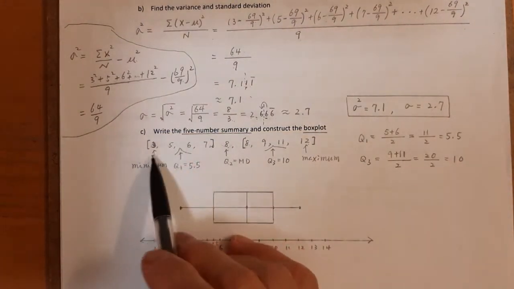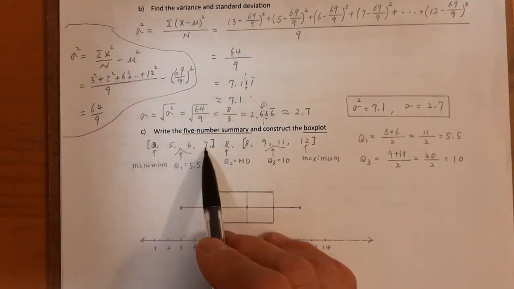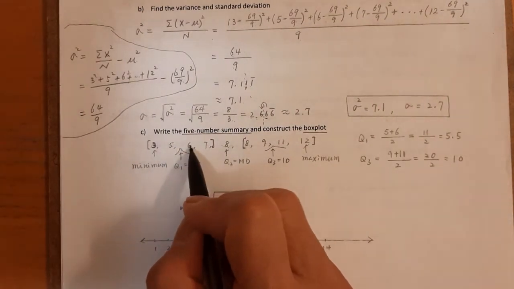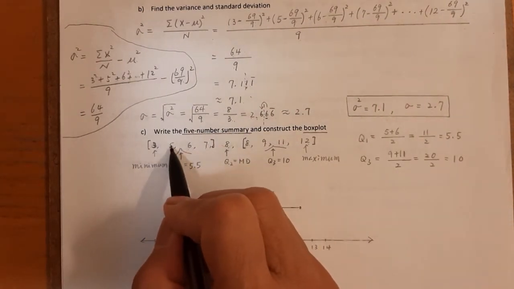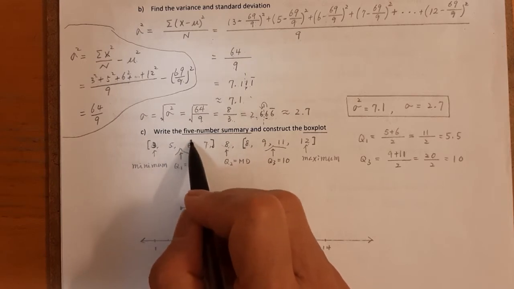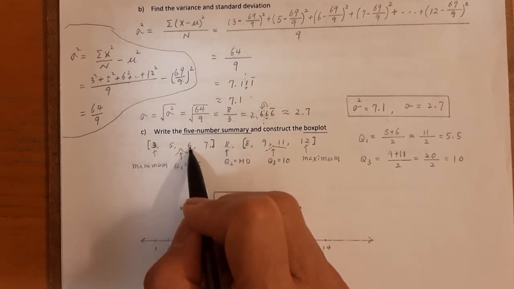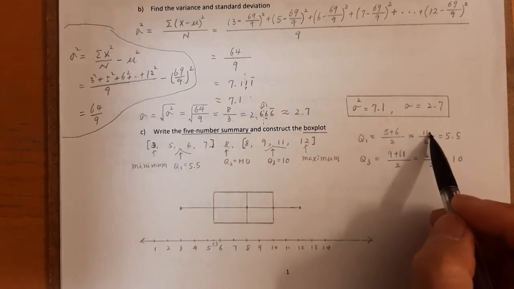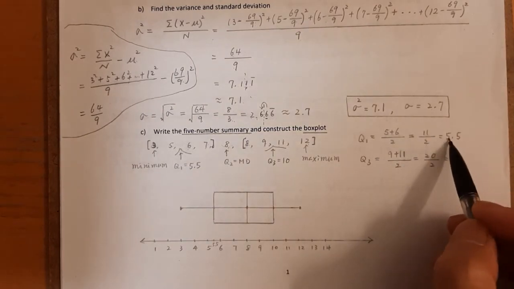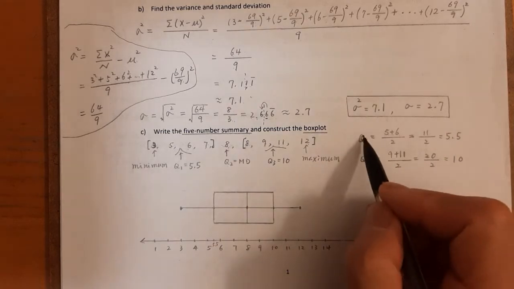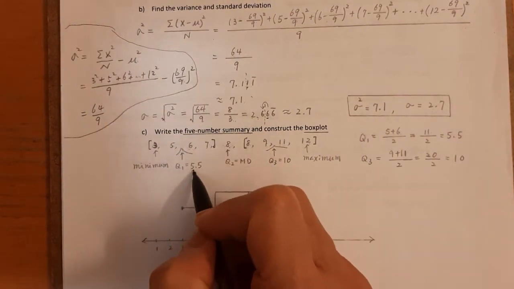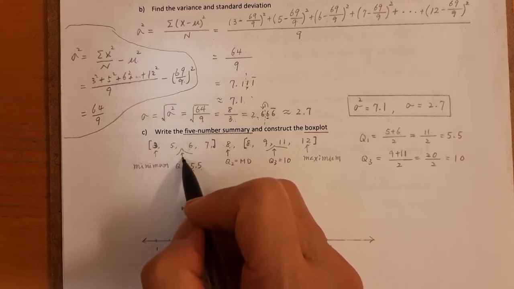The lower half has 4 numbers, and you find the median of it also. There are 2 middle numbers, and you add them together: 5 add 6 is 11, divided by 2 is 5.5. We call this the first quartile. So 5.5, between 5 and 6, is the first quartile.